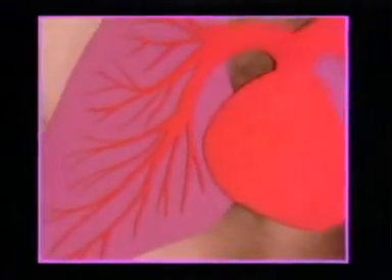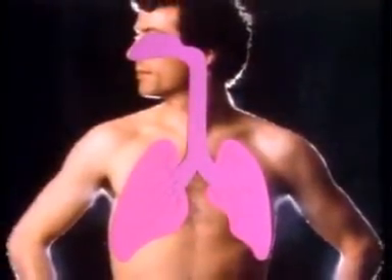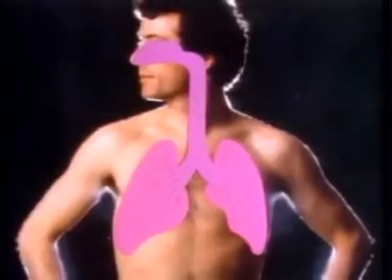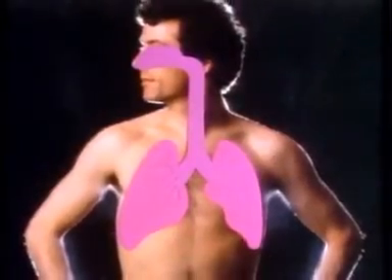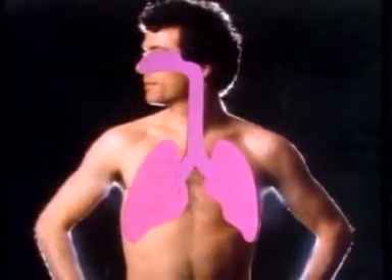So this is your respiratory system. Working together with your circulatory system, it fuels and then cleanses your body's cells by removing waste carbon dioxide and bringing in oxygen from the air. Oxygen that is carried to all your body's cells.